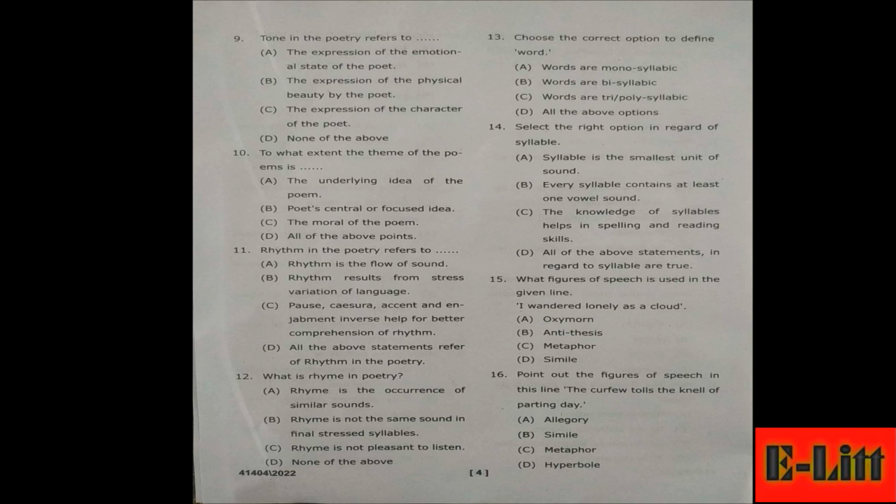What figure of speech is used in the given line? I wandered lonely as a cloud. Here we see as, so the figure of speech will be simile. Option D is correct.